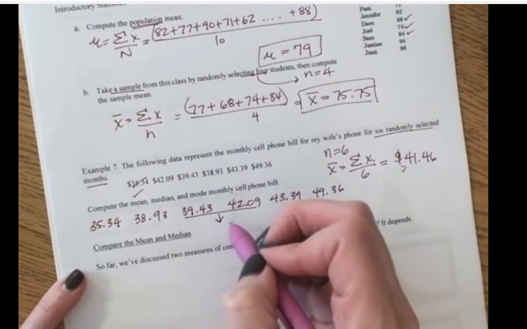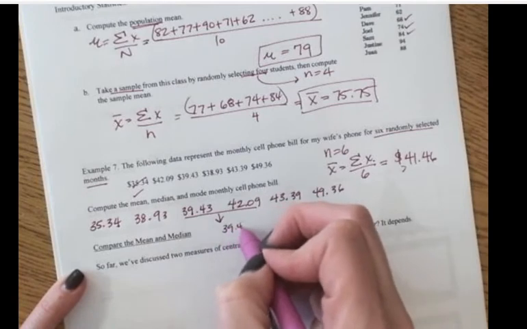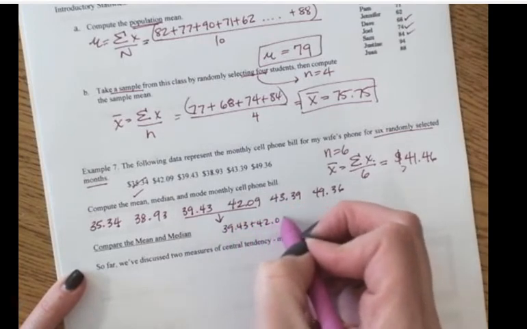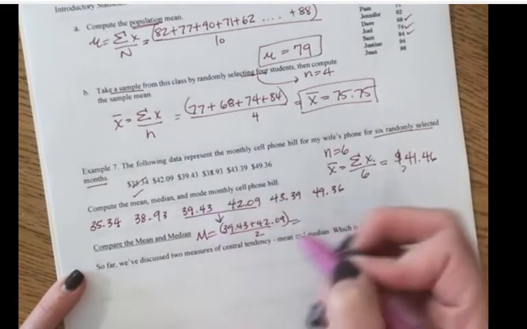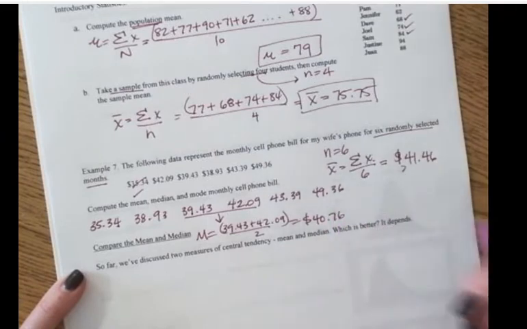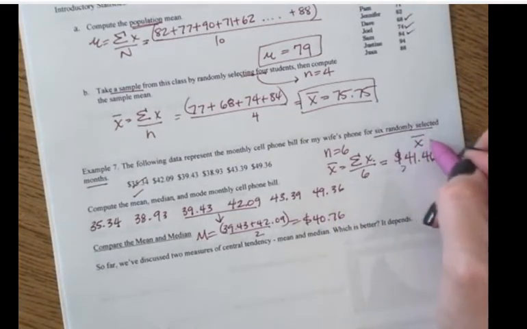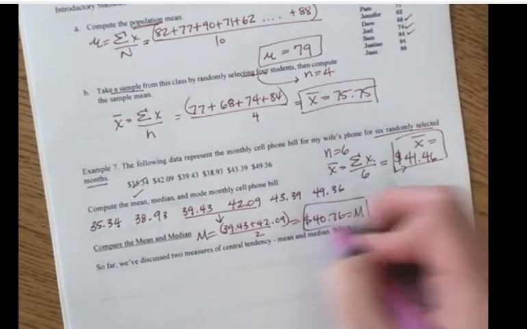I have to average those two. So I do 39.43 plus 42.09, divide by 2. That's the median. That would give me 40.76. So x bar equals this. This is the median. Remember, a capital M is for median.